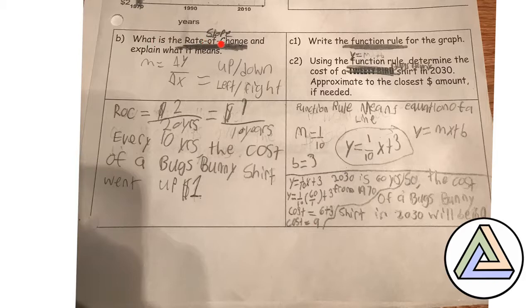What is the rate of change, also known as slope, and explain what it means. Slope, usually denoted by an m, is always going to be the change in y all over the change in x. Definitely, the change in y means how much is something going up or down. The change in x definitely means how much is something going left or right.